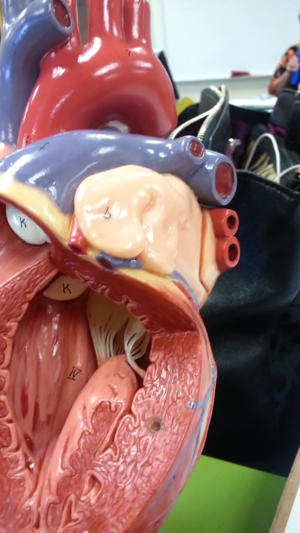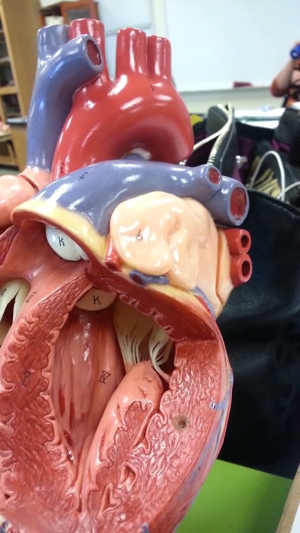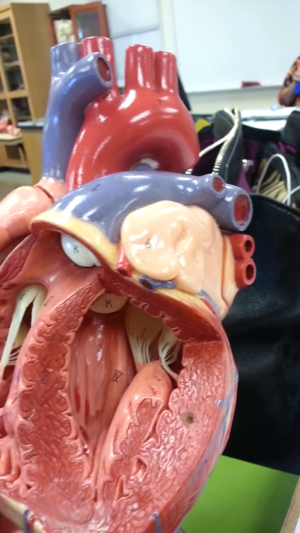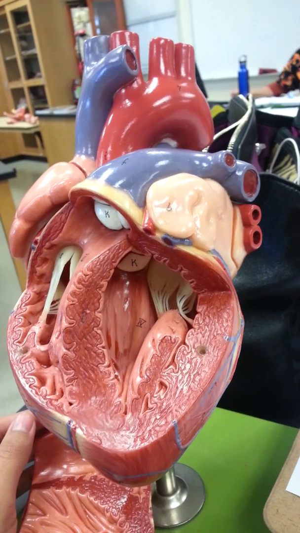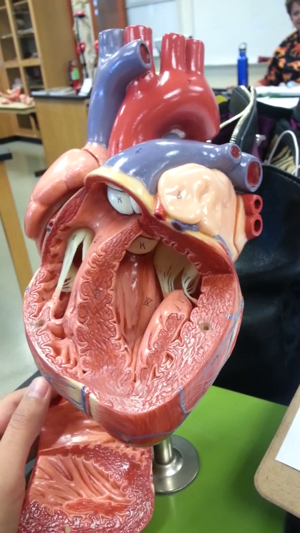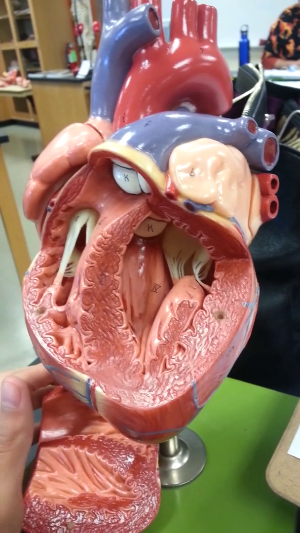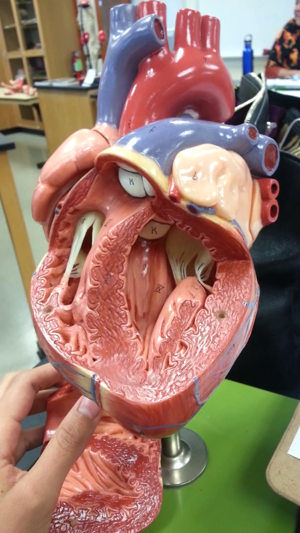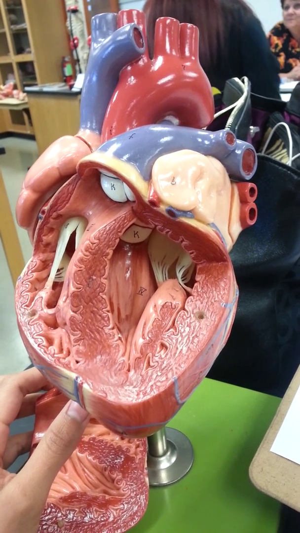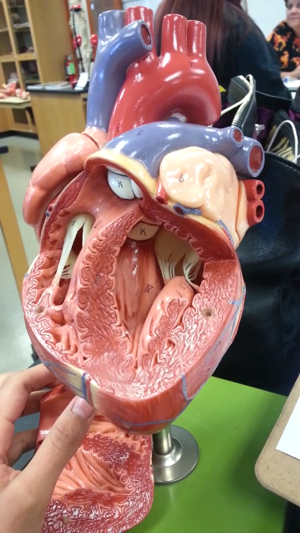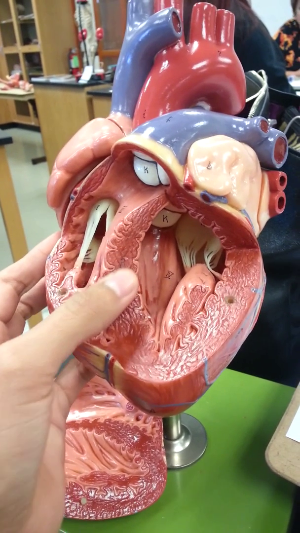Remember, the atria receive blood from veins. The ventricles send blood into arteries. The heart is a series of tubes. There are two sides, two atria, two ventricles, two auricles, two AV valves, two semilunar valves, two vena cava, two coronary arteries. The septum divides the heart into right and left sides.